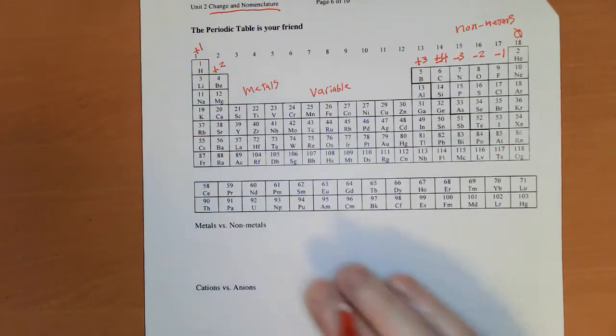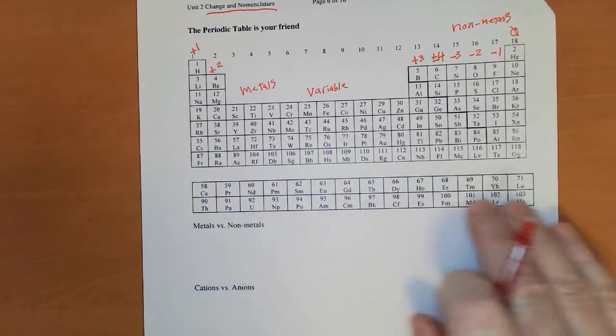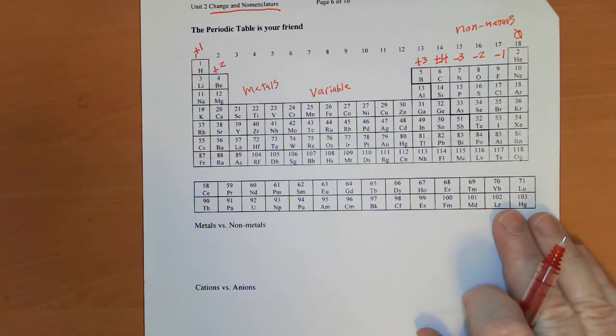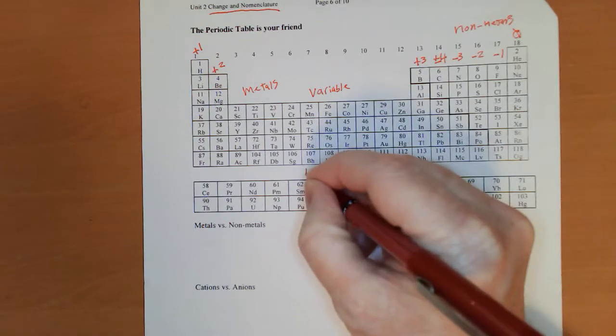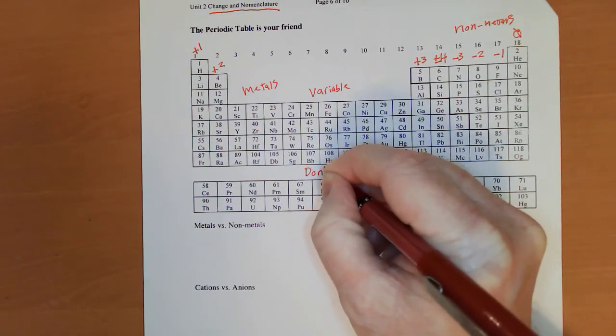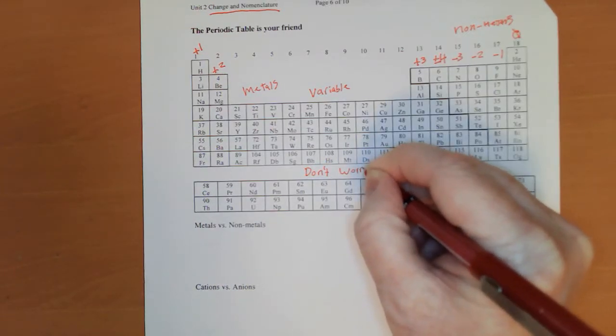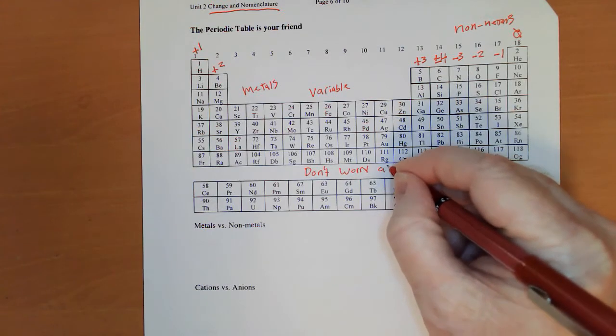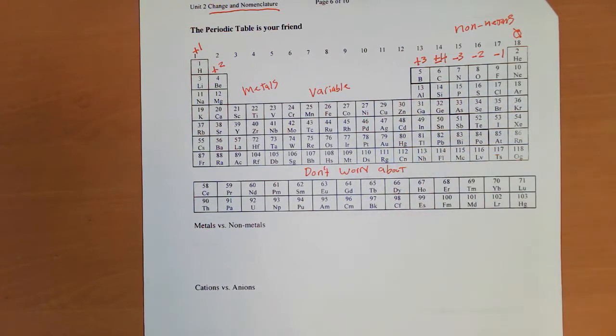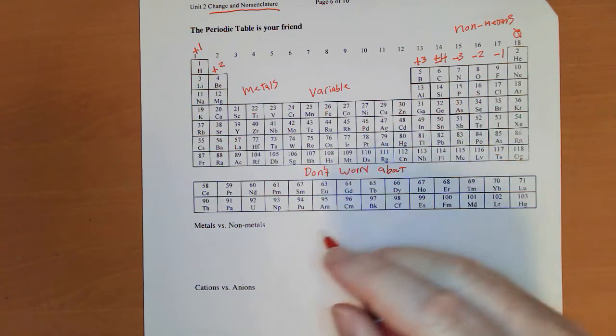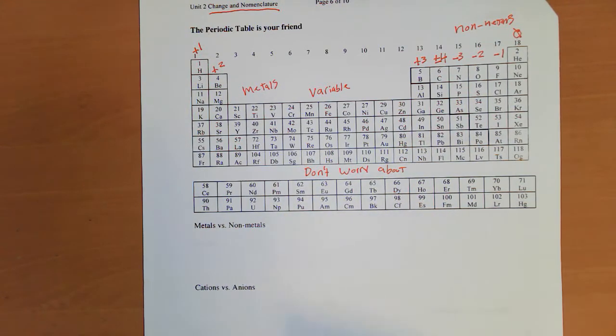So, these ones down here, all right? These, we are just not going to worry about. Don't worry about these, okay? Most of these, not all, but most of these do not exist in nature. They're man-made. All the ones from 93 on are only man-made, okay?